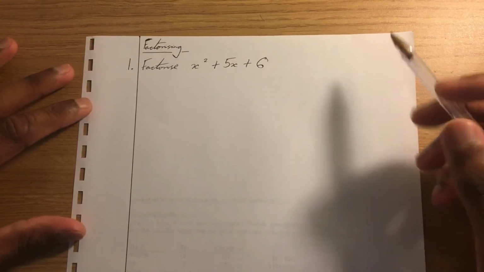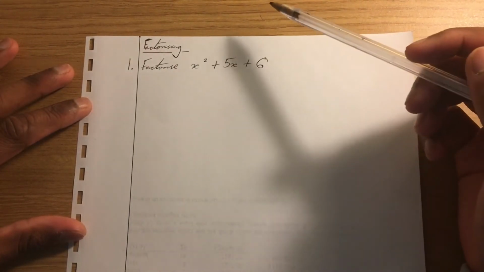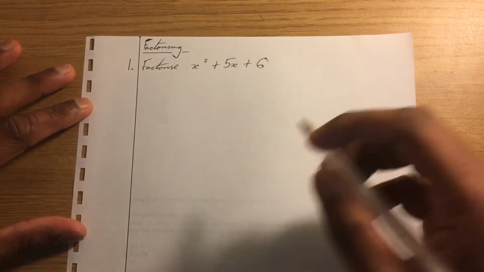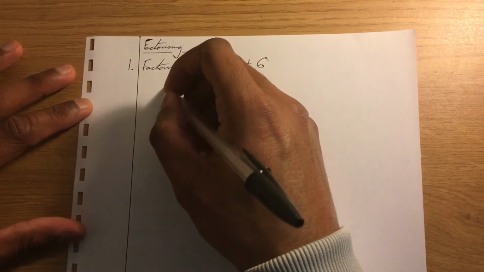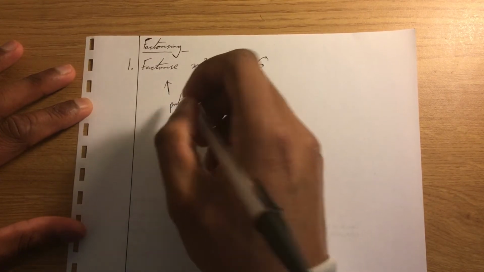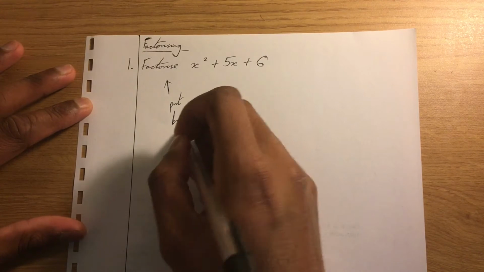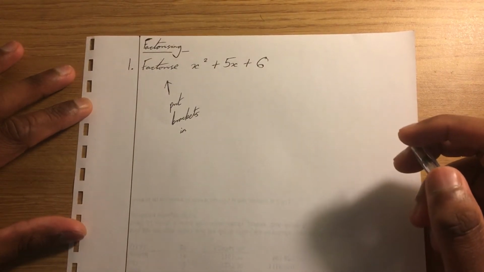Today in this video we're going to be going over one particular question in terms of factorising. And when we say factorising, we literally mean that we're going to put the brackets back in, which is the opposite of expanding brackets, exactly.